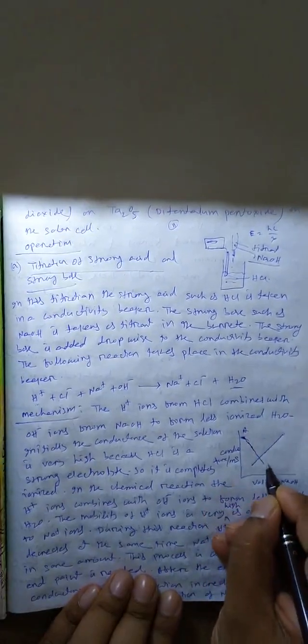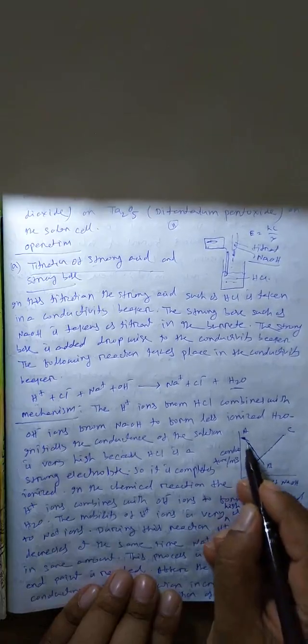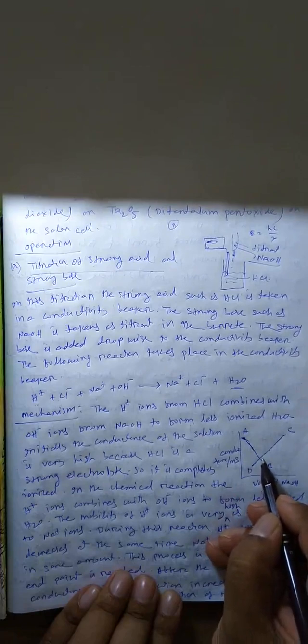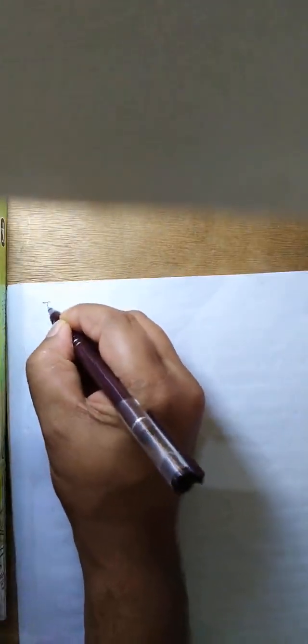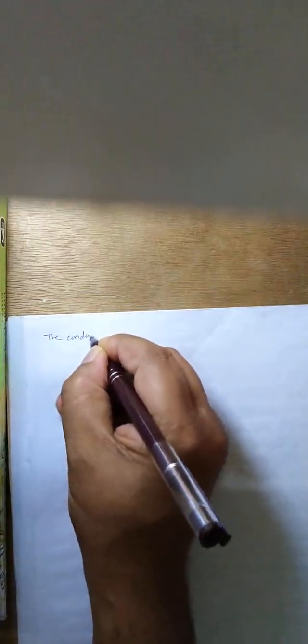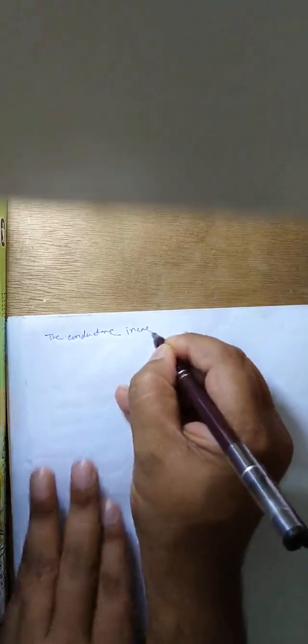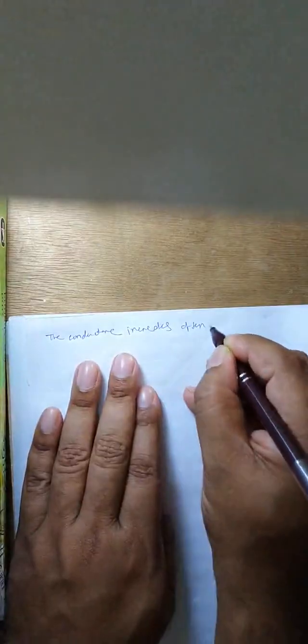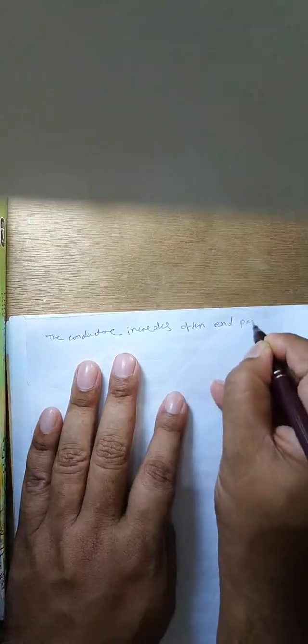If the conductance of the solution decreases, like AB, then it is C, suppose D. So after the end point, the conductance of the solution increases after addition of sodium hydroxide, because the mobility of OH minus is very high.